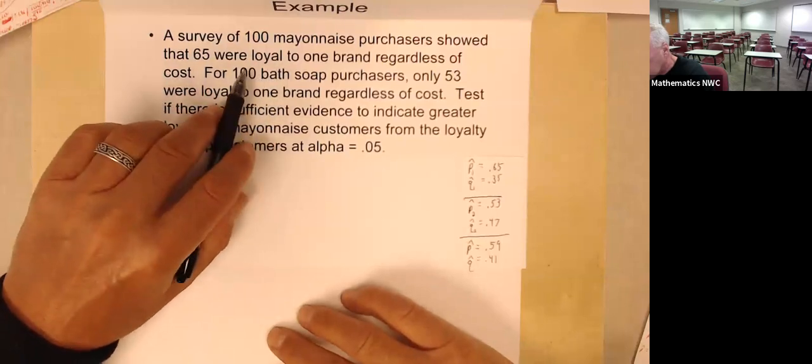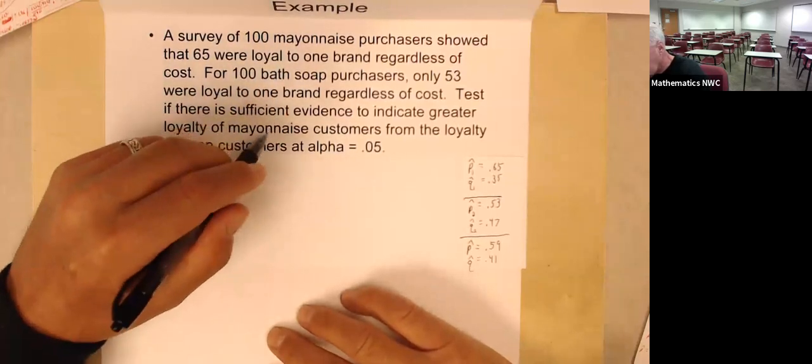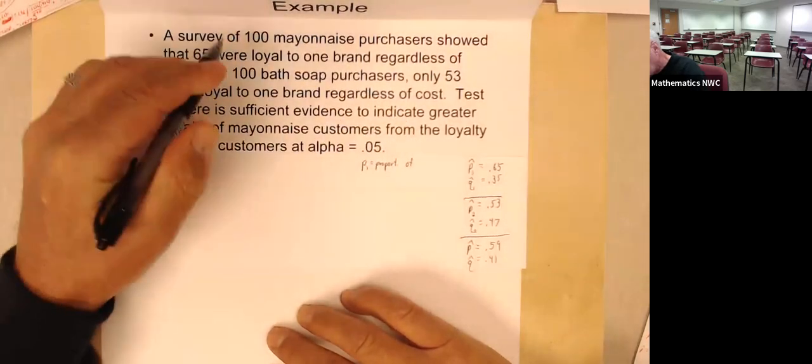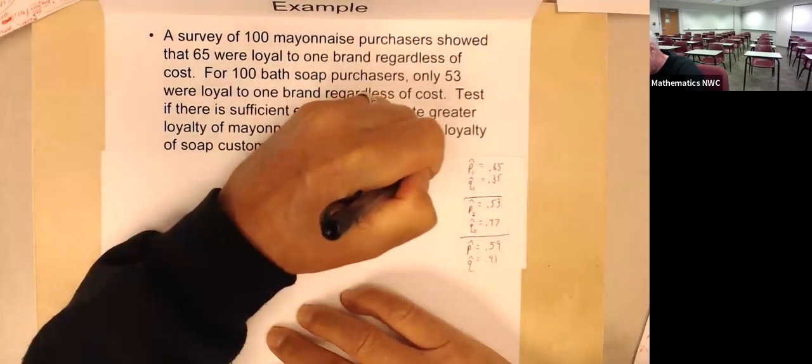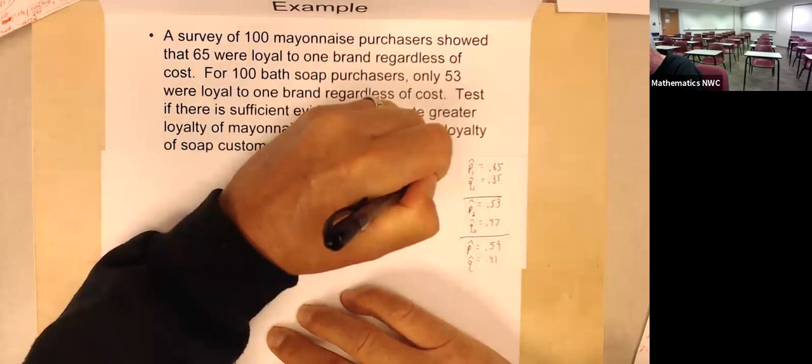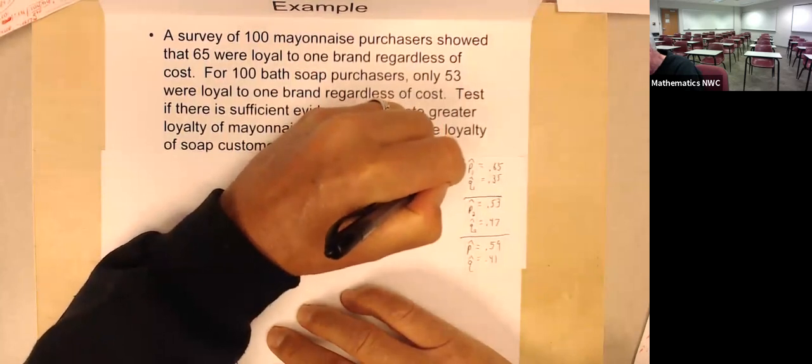The first proportion given was the mayonnaise. So I'm going to let P1 equal the proportion of the mayonnaise, which means P2 is a proportion of soap.